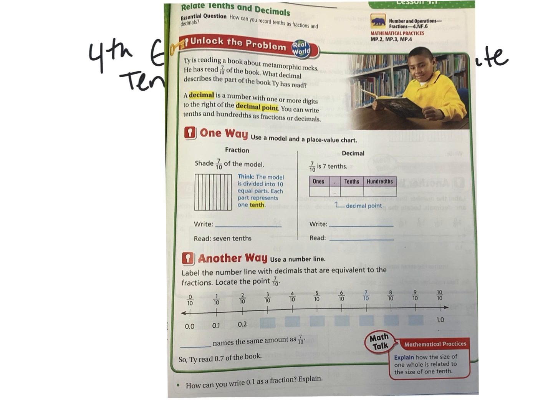You know, fractions are in between 0 and 1, or whatever number they fall in between. They're not a whole number. Decimals are the exact same thing, just a different way of representing that value. So let's unlock the problem.